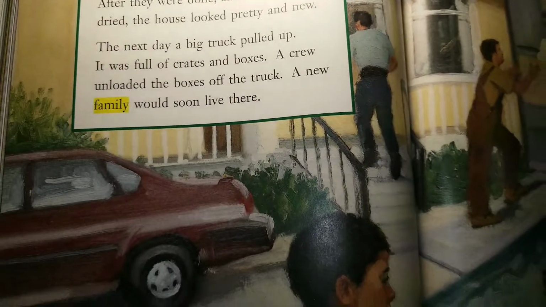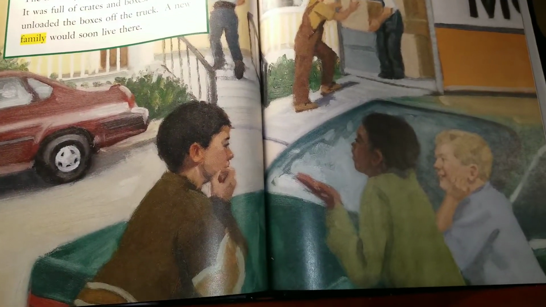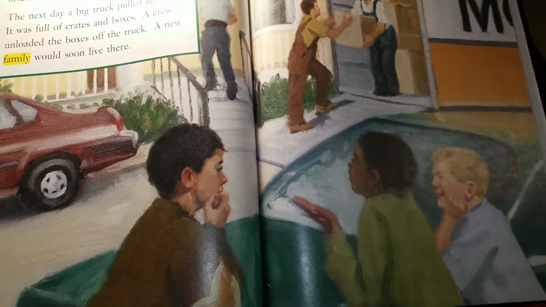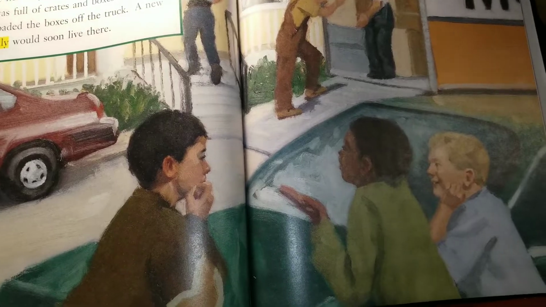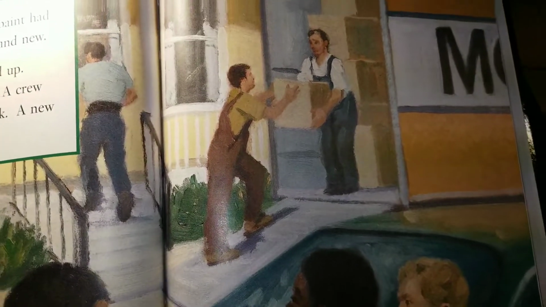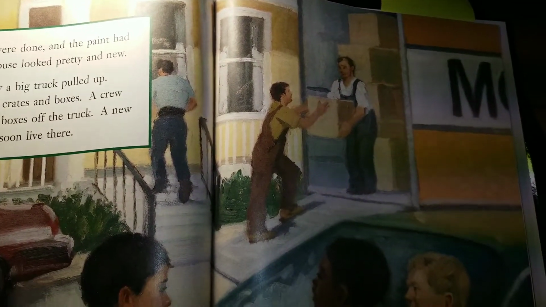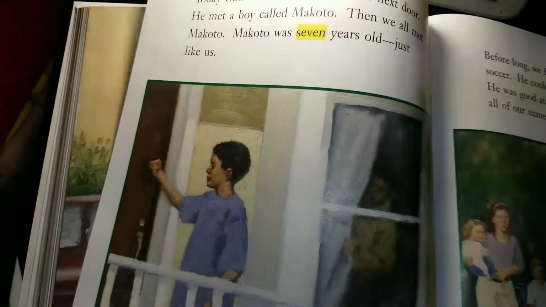And I want you to take a look at the picture. Because once again, one of these 3 boys is telling the story, but we don't know who it is yet. We'll see. We know that one of them is Martin, another one is Luis, and then the other boy is the one telling the story. And look at these people working. They're unloading a truck, and they're moving boxes inside the house.